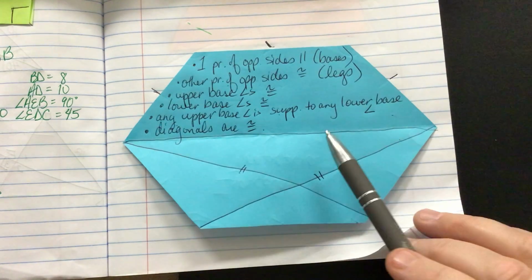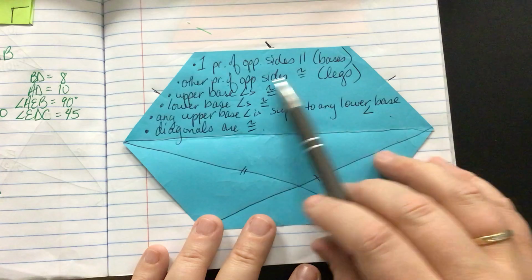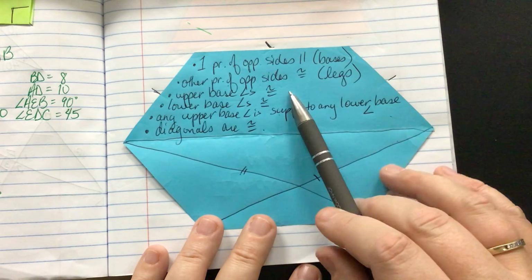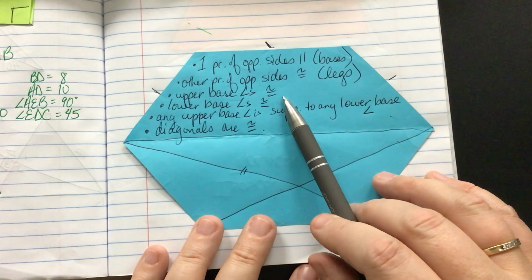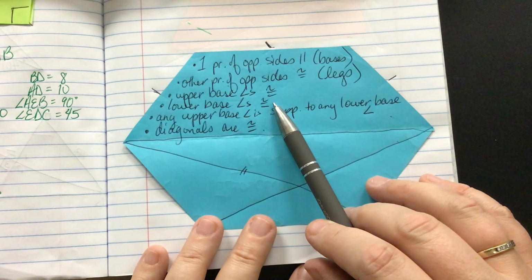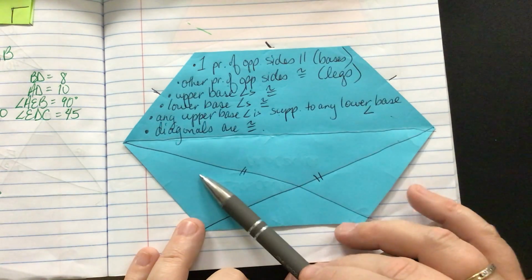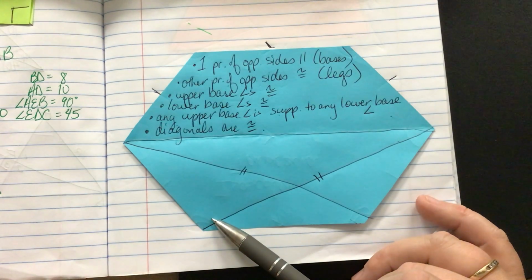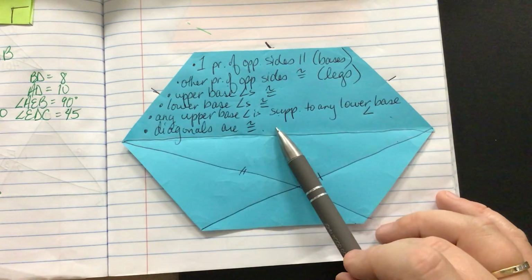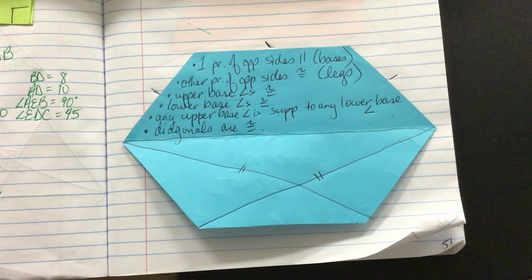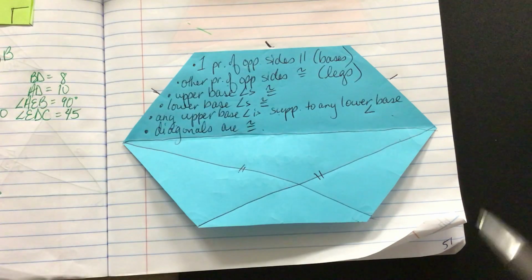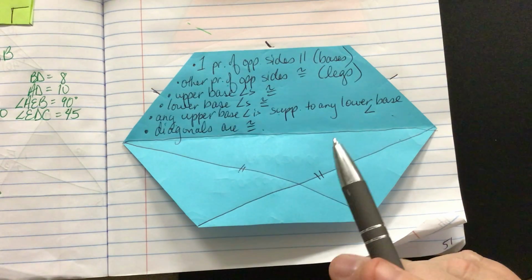So again, in an isosceles trapezoid, the bases are parallel, the legs are congruent, the upper base angles are congruent, the lower base angles are congruent. Any upper base angle is supplementary, meaning it adds to 180, to any lower base angle. And finally, the diagonals are congruent. So if you're talking about a trapezoid, the isosceles one has a little bit more going for it.